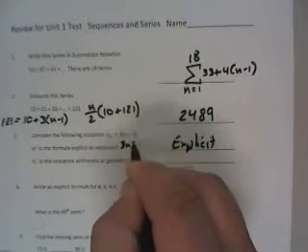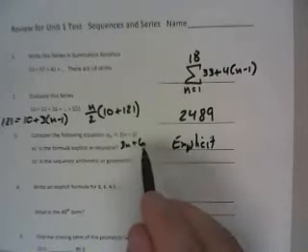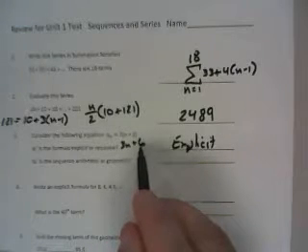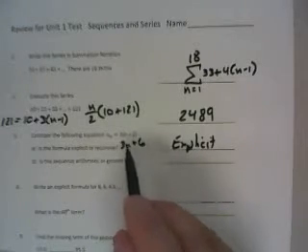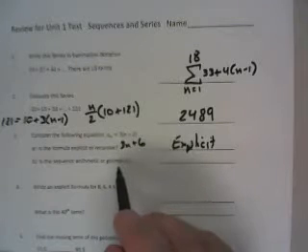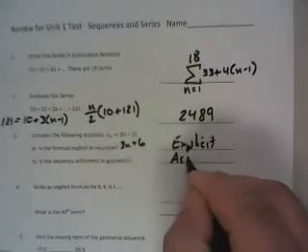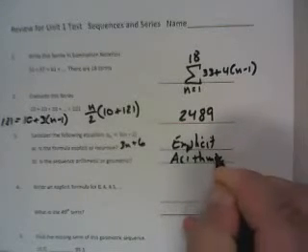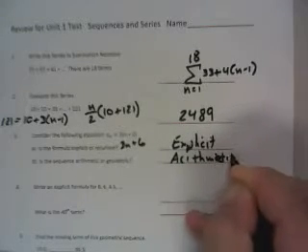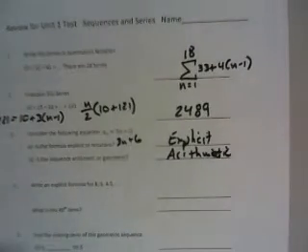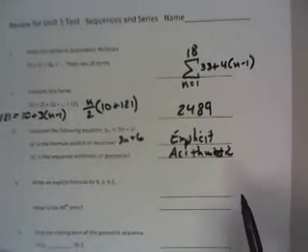Well, if we distribute that, it's 3n plus 6. That's like a linear equation. We would start with like 6. We'd be adding 3 n number of times. And that's one form of a type of arithmetic sequence.